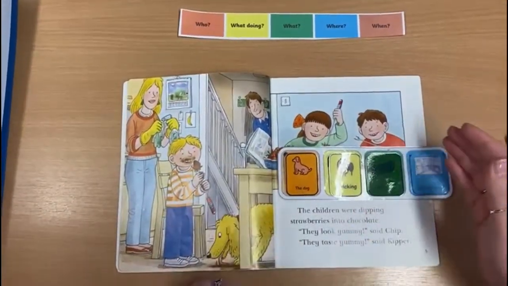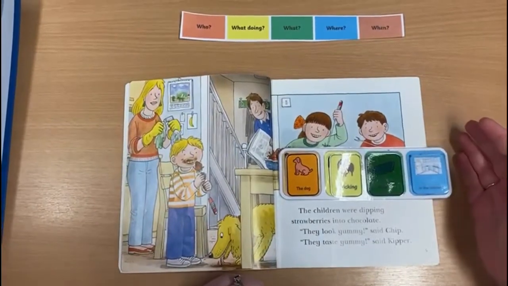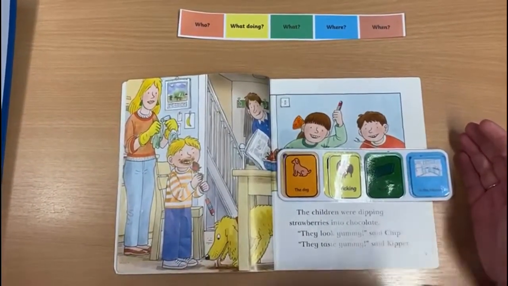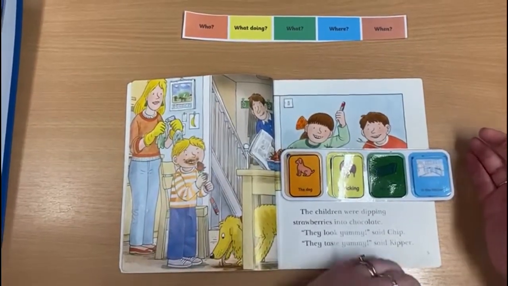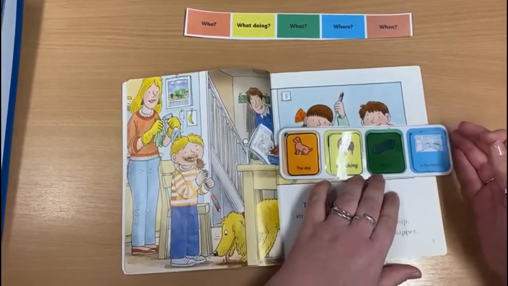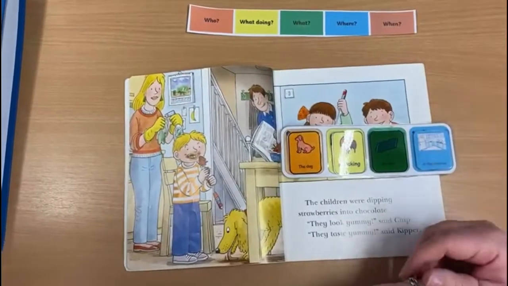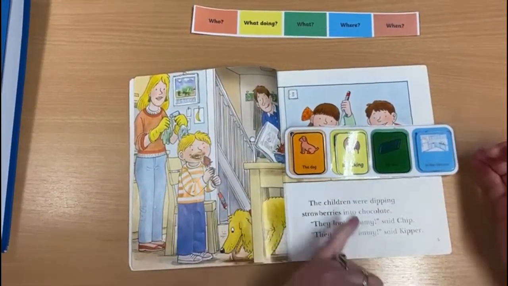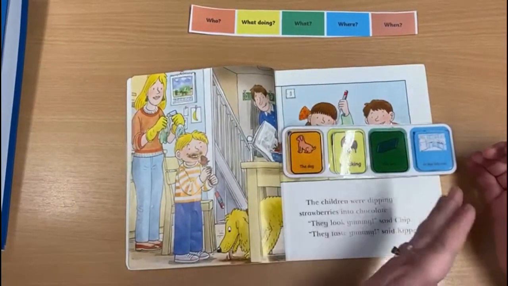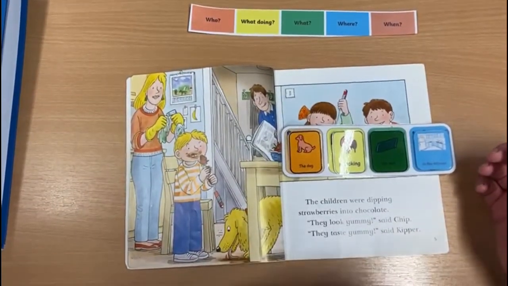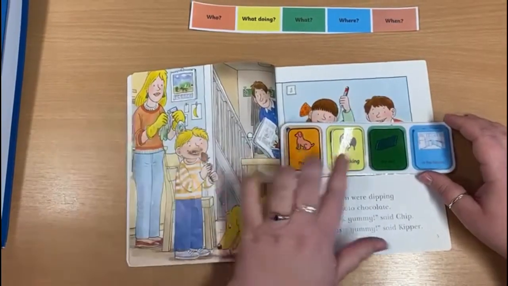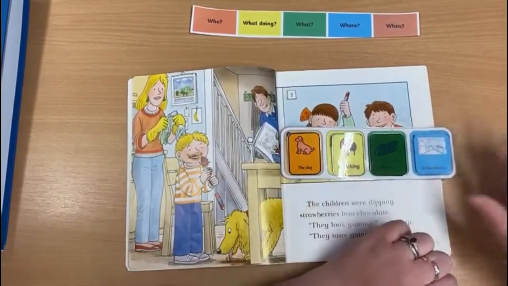This is how we use our Colourful Semantics cards to do the who, doing, what, and where. And this is something that we did before. As I mentioned in my last video, you could use Colourful Semantics cards for any topic, unit or book that you are covering. So you could tailor them to be specific to the characters and events and settings that happen in your text that you're looking at. So that's just one example of doing our who, what doing, what and where.